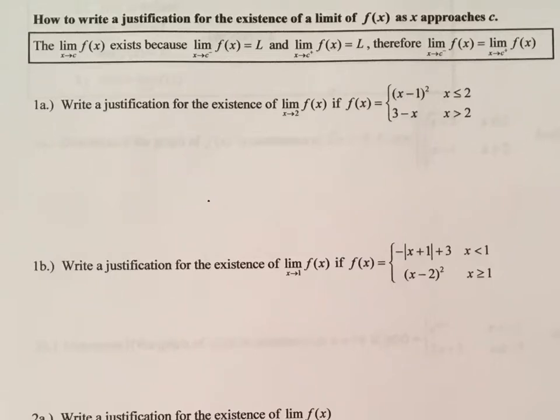Welcome to the Calculusthenics number 3 help video. In this video, I'm going to work all the A problems, and hopefully that will give you some help with working the remainder of the problems on the assignment. So let's take a look at this first problem.